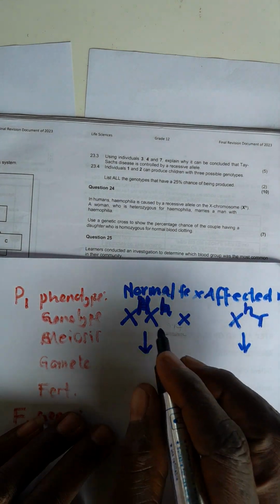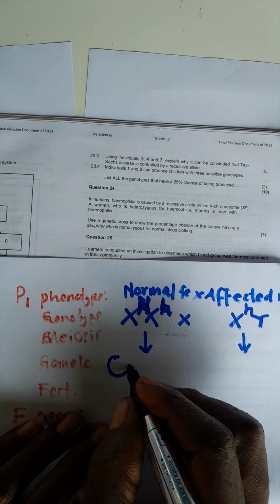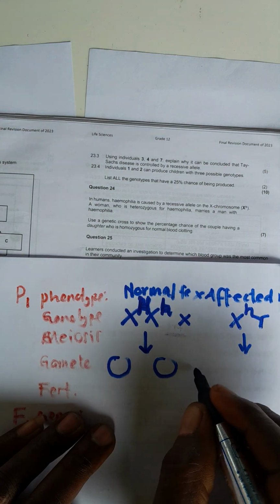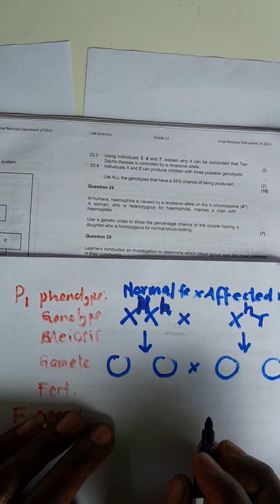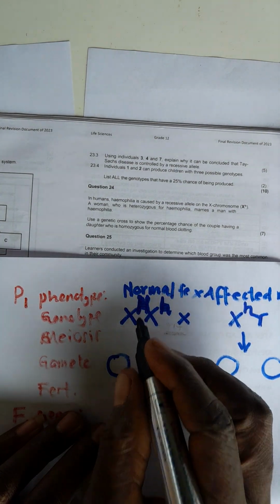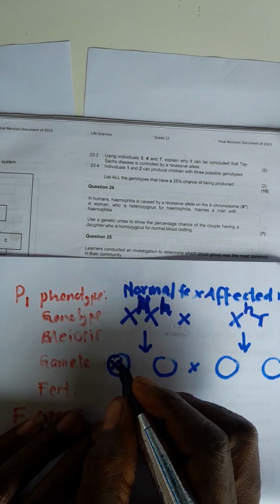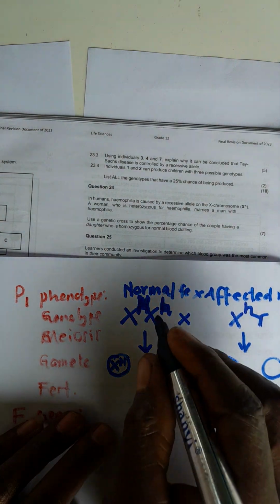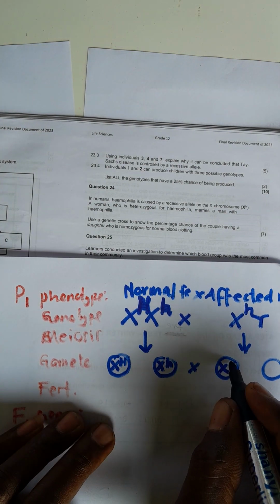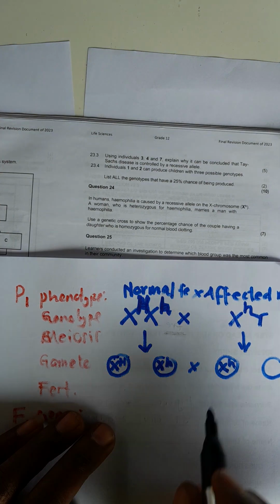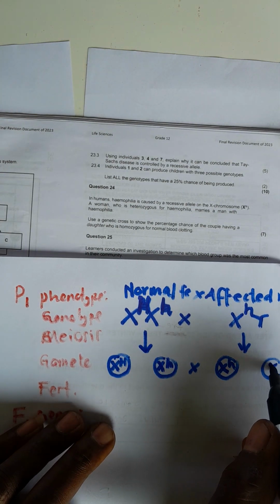And when meiosis forms, the female is going to have two gametes, and the male is going to have two gametes. So in here, this X with the dominant H will be there, and the X with the recessive h will be there. And this X with the recessive h will be there. Then we're going to have Y there.